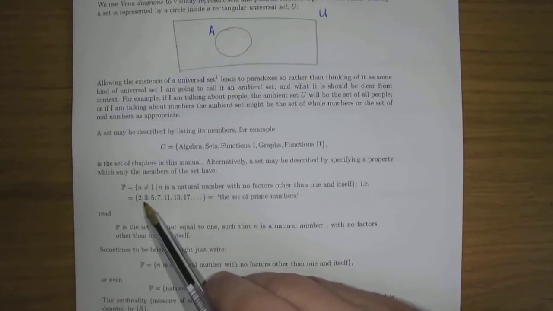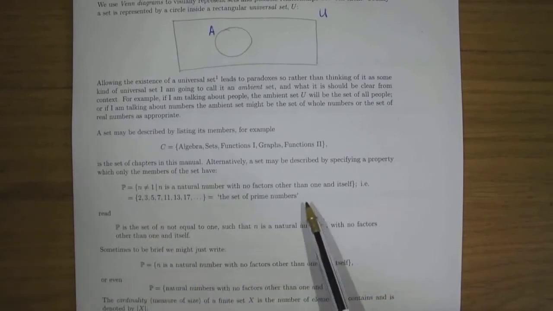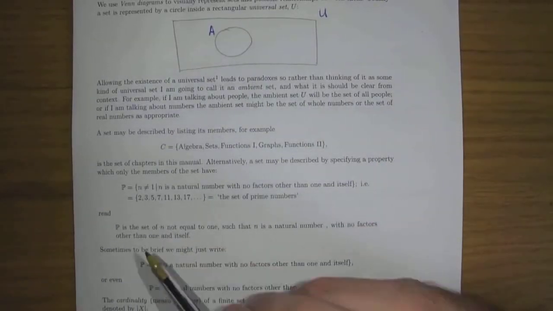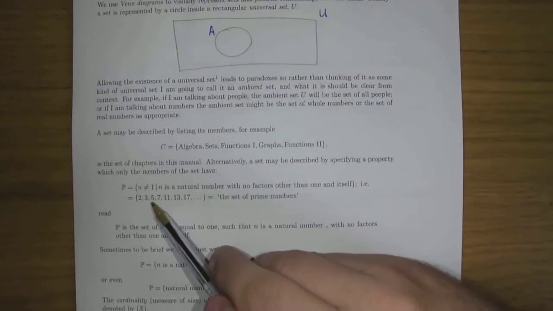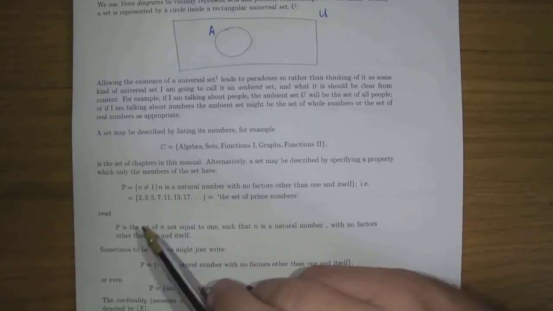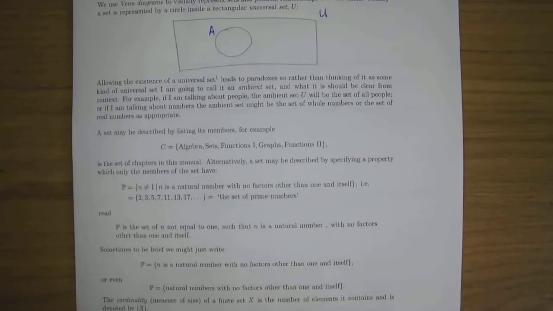The factors of 3 are 3 and 1. Now if you take the number 4, that has factors other than 1 and 4 because it's got 2. 2 is a factor. So 4 isn't in this set. 5 is in this set because its factors are 5 and 1. 6 isn't because 2 and 3 are factors. 7 is, etc. This is the set of prime numbers.